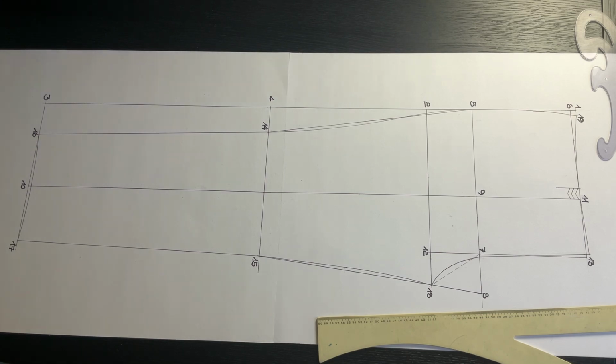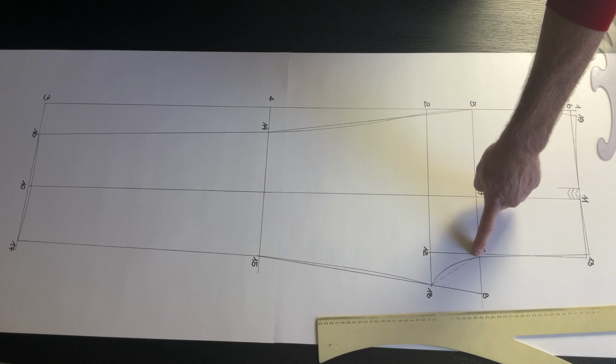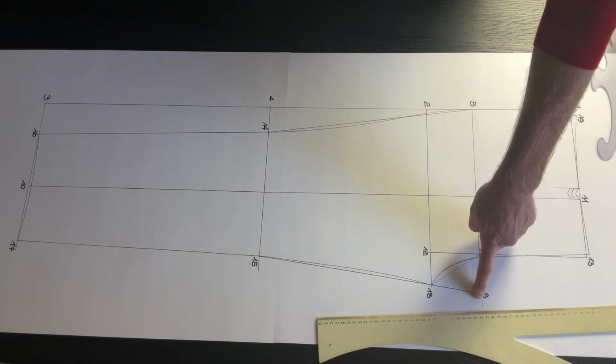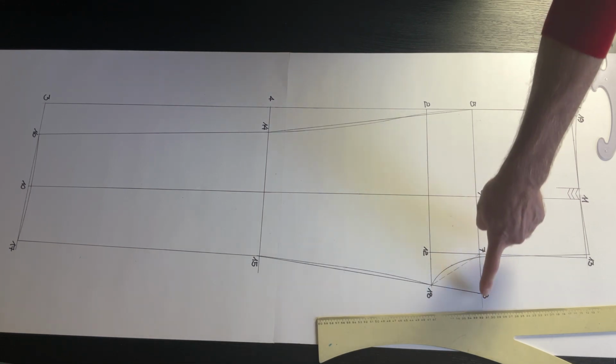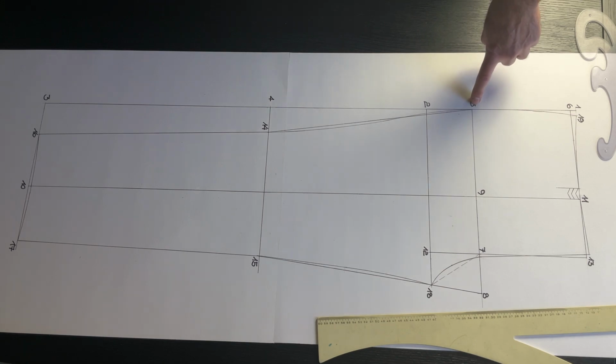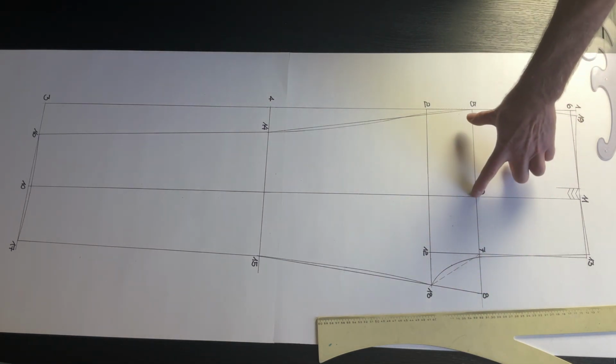And again, if you want them wider, you add 3 to 4 centimeters in width, if you want a looser pant. But let's just stick to 1/10 of half the hip width plus 1 centimeter from 7 to 8. Now you mark the middle of 5 to 8 as 9.